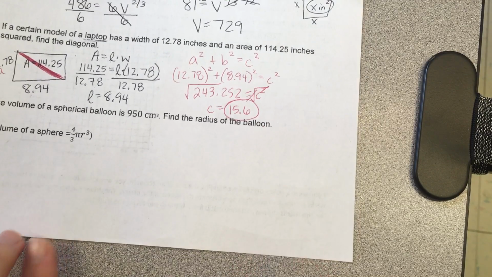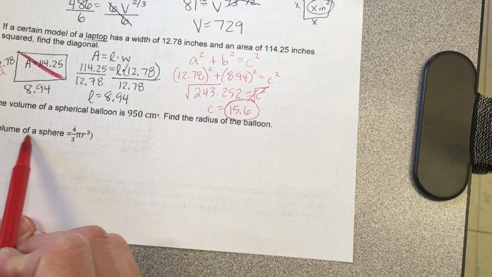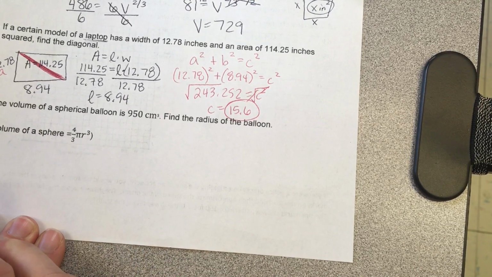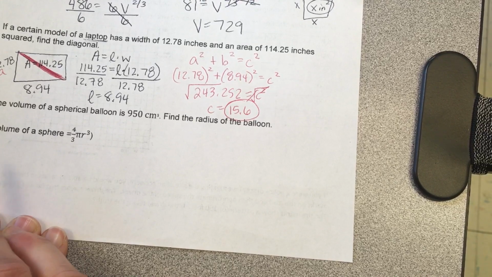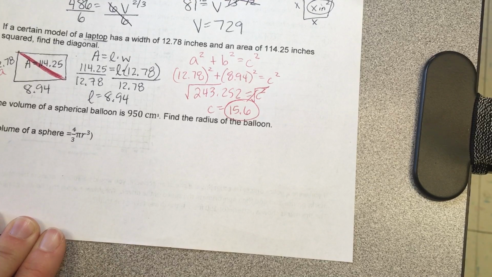All right. Number 5, the volume of a spherical balloon is 950 centimeters cubed. Find the radius of the balloon. They give you a formula. What can I write instead of volume of the sphere?